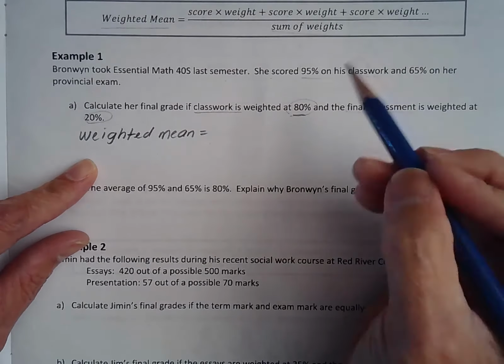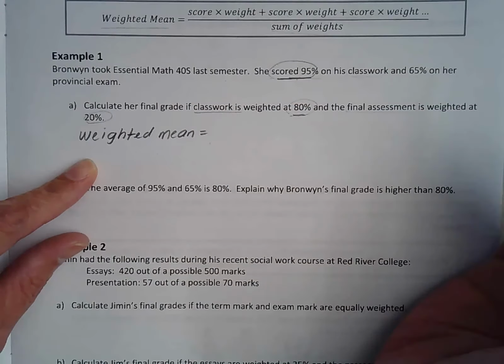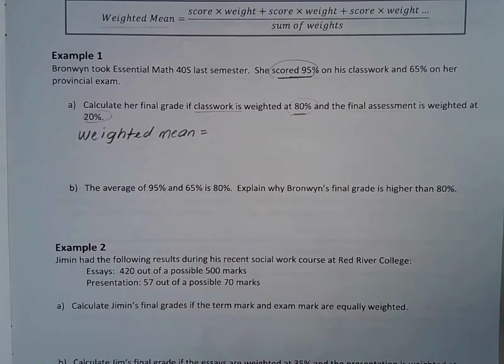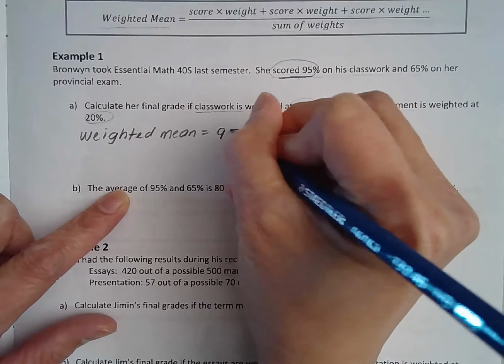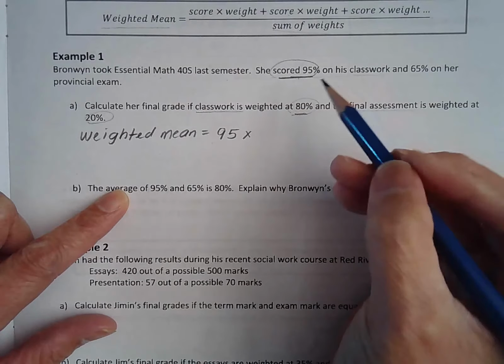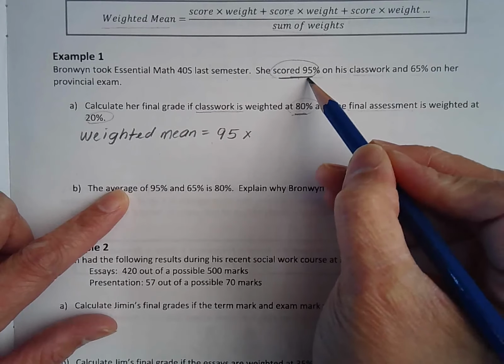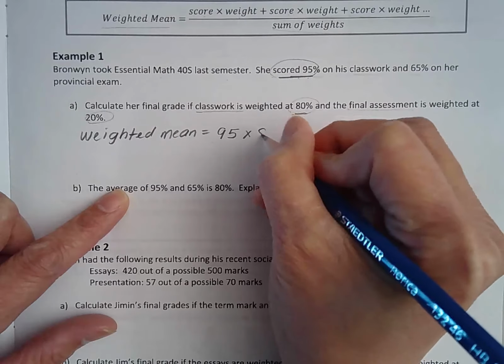Okay, so she scored 95%. So the score is 95% times the weight of that. The weight of that is 80%, so times 80.